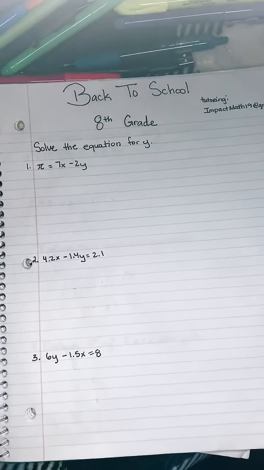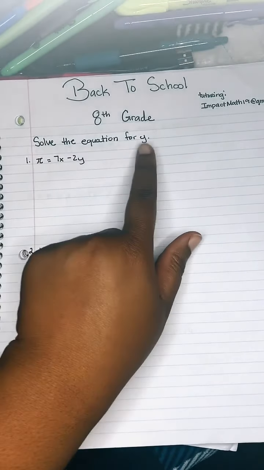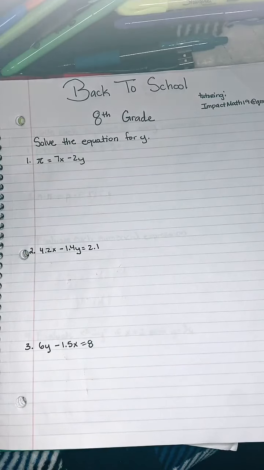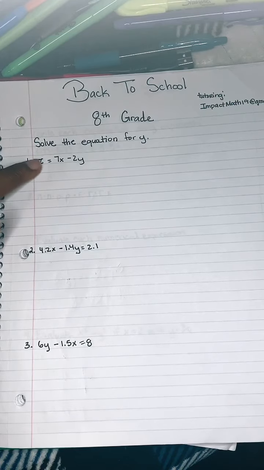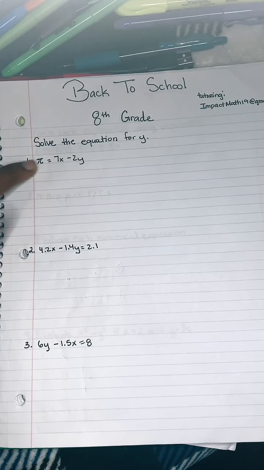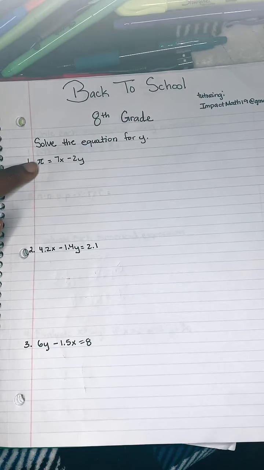Alrighty. Okay, now let's look at this first one. It says solve the equation for y. So we're still solving for y. Now, does everybody see what this thing is here? Does anybody know what this is called? Naya said pi. Yes, pi.